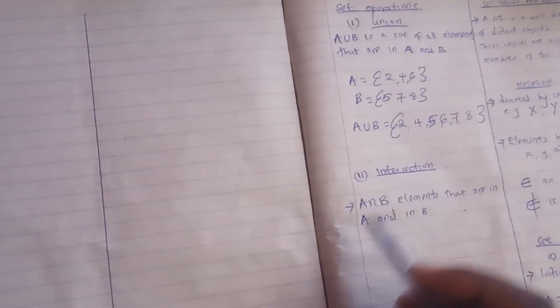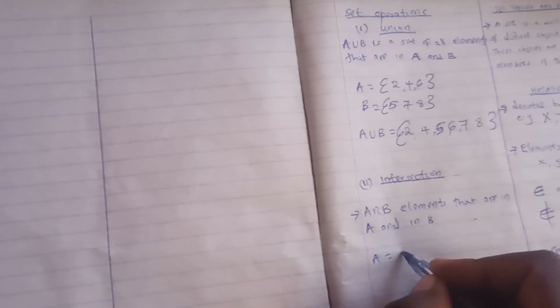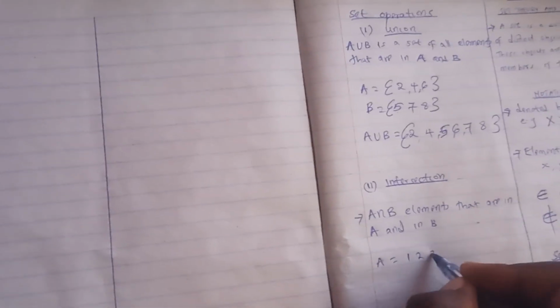So, for example, we have a question. A set A is equal to 1, 2, 3, and B as 3, 4, 5.